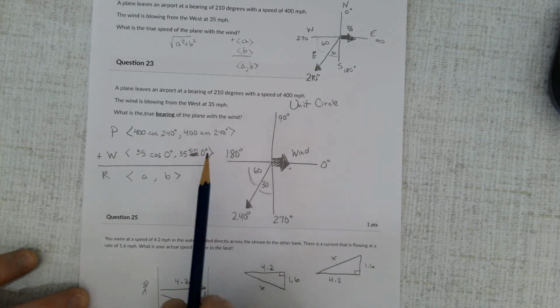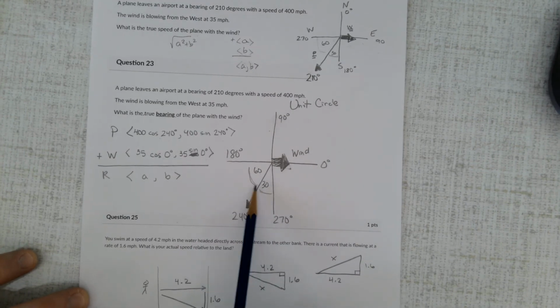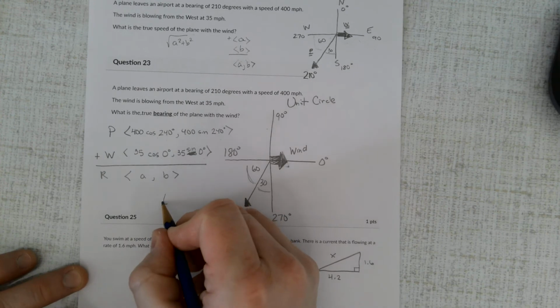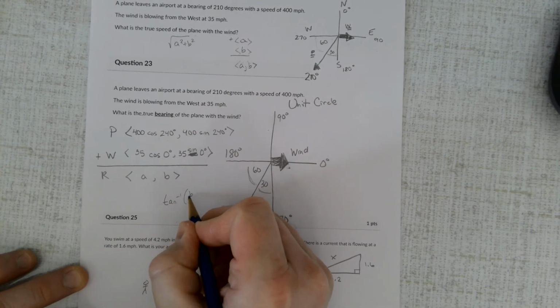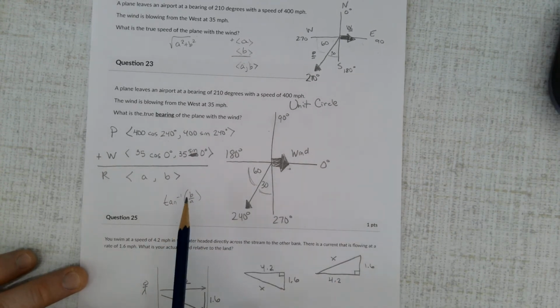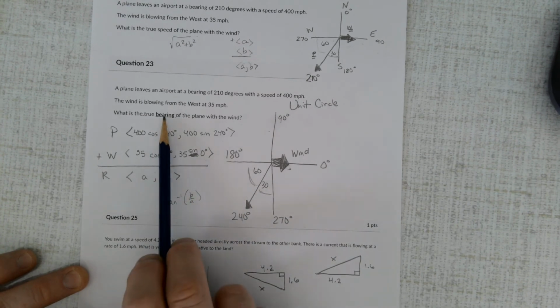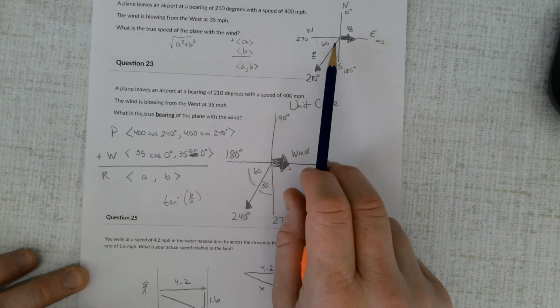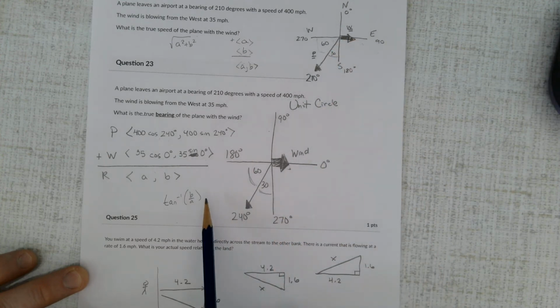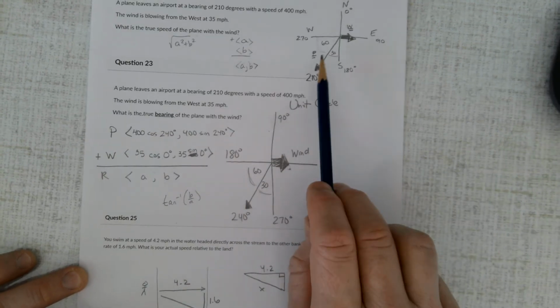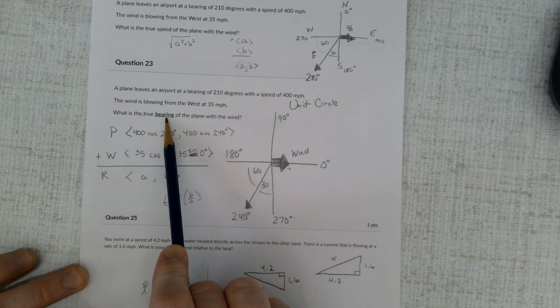Now, one last thing about this. Once you get this angle, you do this work right here, and you do inverse tangent of B over A. Once you do that work, you're going to be in the world of the unit circle, and you're going to have to translate it back into the world of bearings. Whatever this comes out to be on the unit circle, it's not going to be your answer, because they want a bearing here.